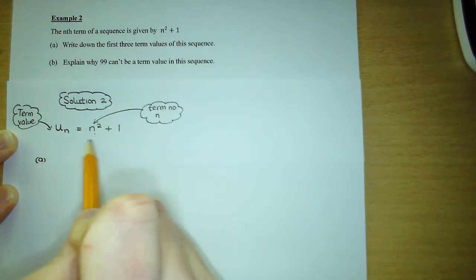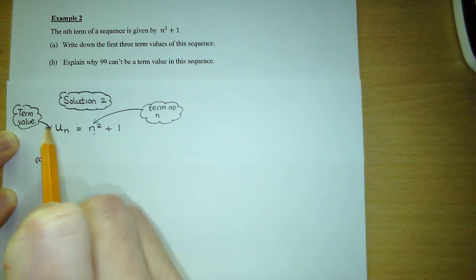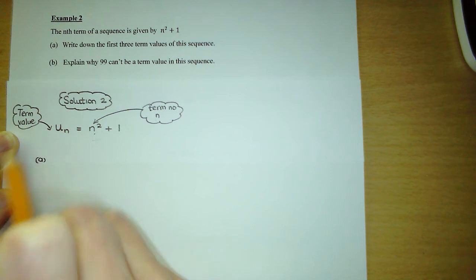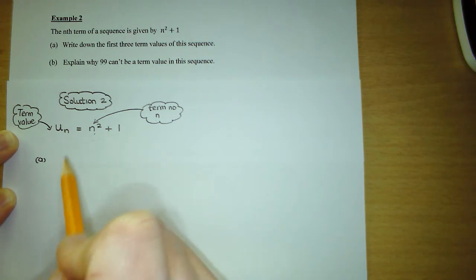And that's what the purpose of this nth term formula is. It connects each term number n to its corresponding term value un. So the good news is we don't have to get it. It's already given to us.